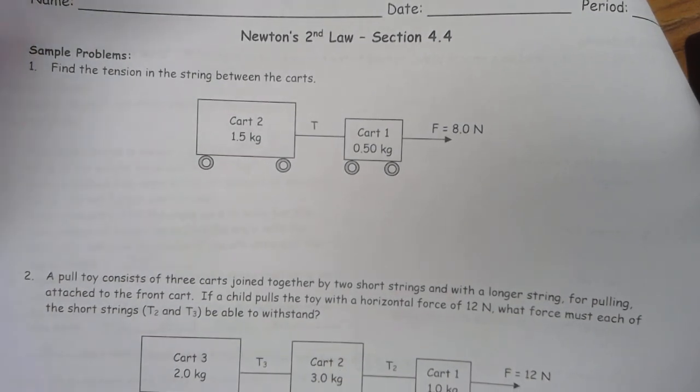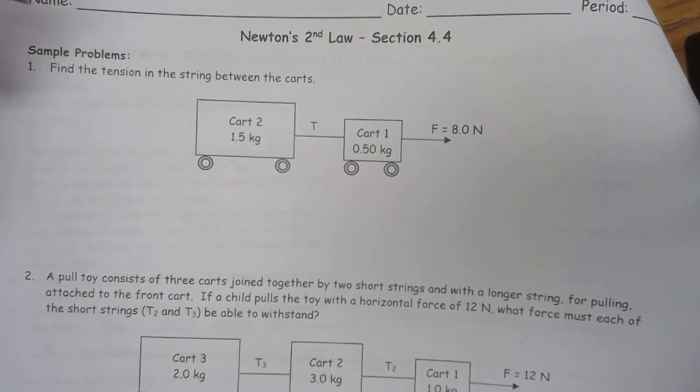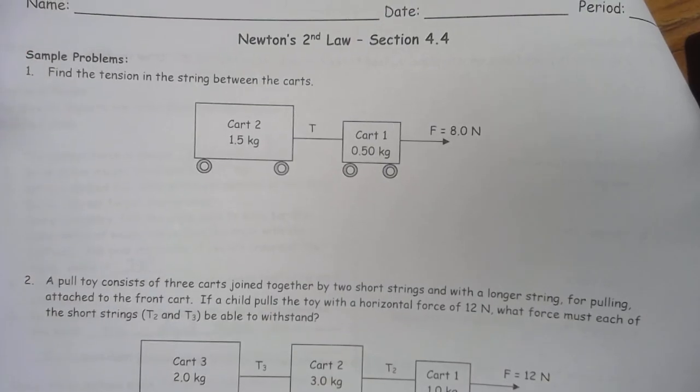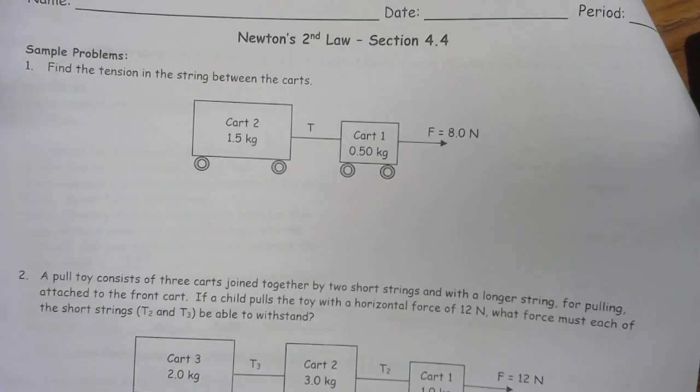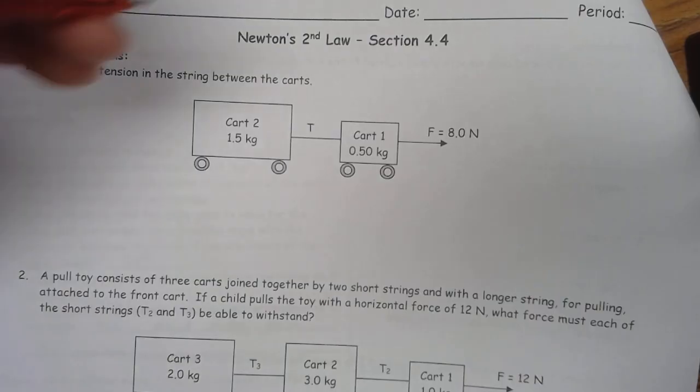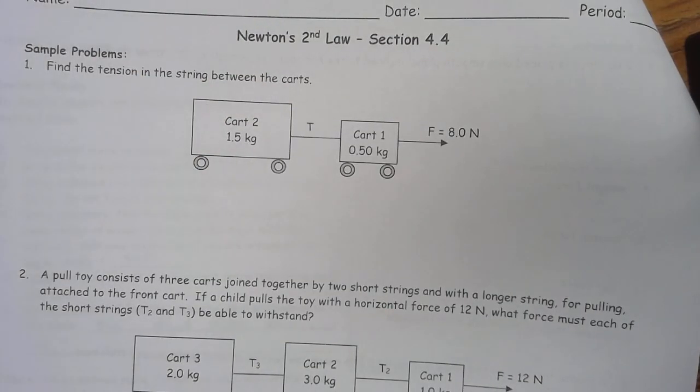Okay, so in this problem today, we're going to be talking about carts attached by strings and finding the tension between the two carts. And so, what would you like to do? As in, how would you go about solving these problems? What's the first thing that you would notice or write down or think about? Yeah, we could do F equals MA.